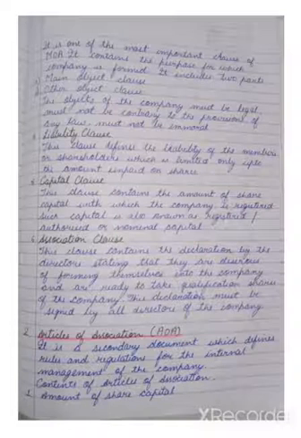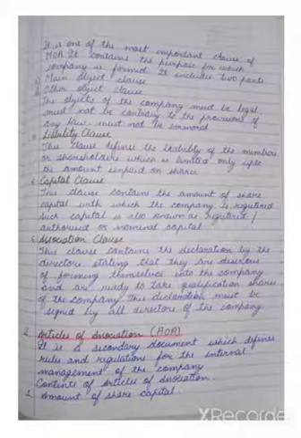Coming to the second one, that is Articles of Association. Now it is a secondary document. Now what was the primary document? Memorandum. What is the secondary document? Articles of Association. Now what will be the relationship within the organization or inside the organization? That is all being regulated with the help of Articles of Association. It contains the rules and regulations for the internal management of the company.